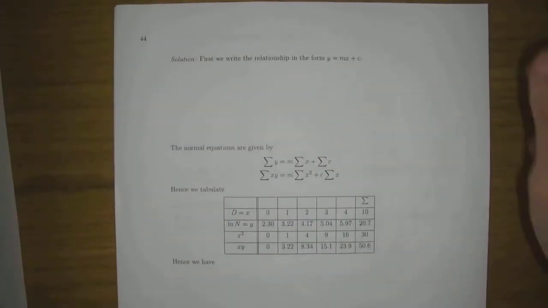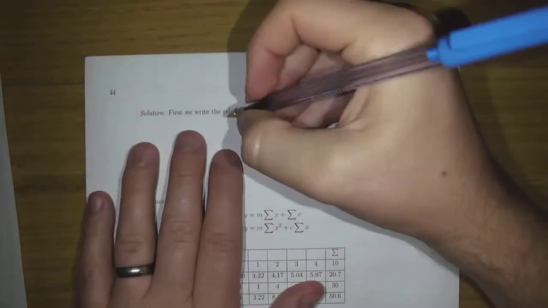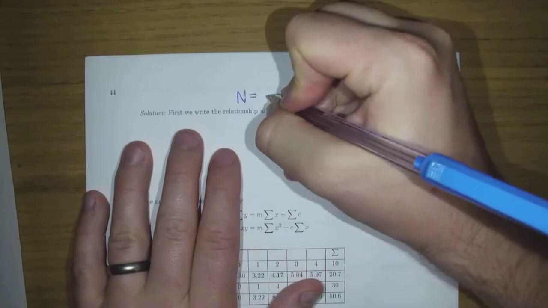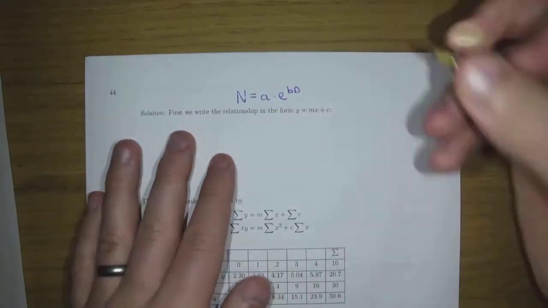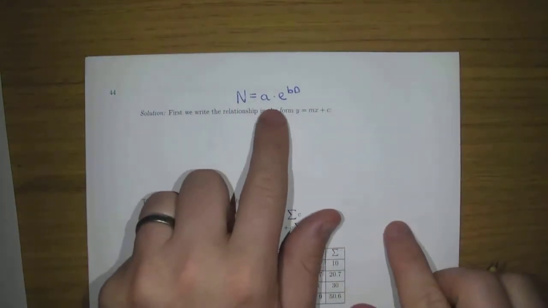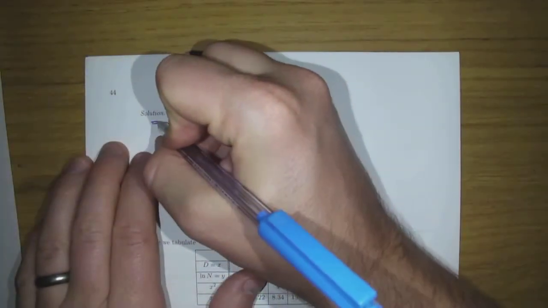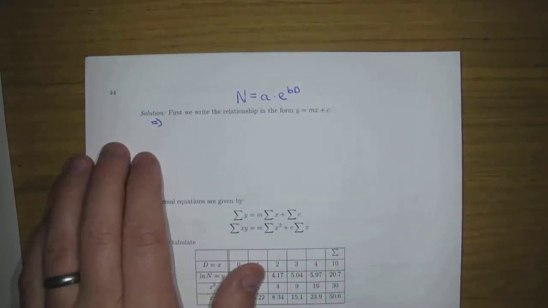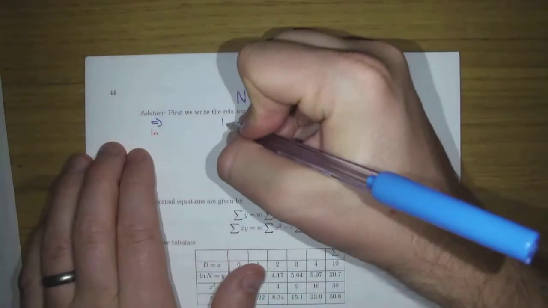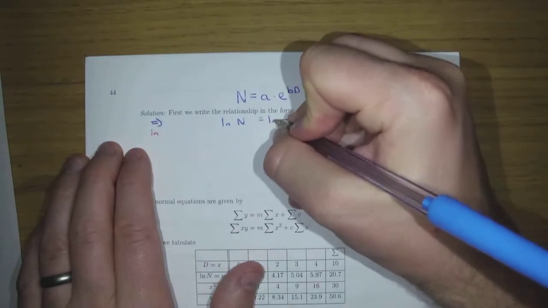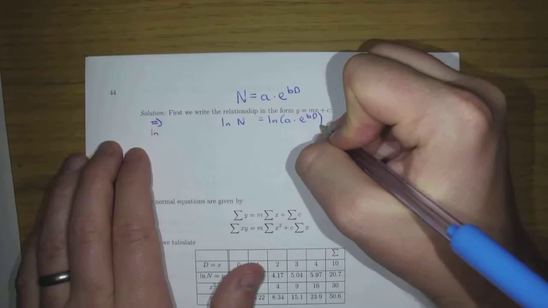Right, so the first thing is to write the relationship in linear form. So we have n is equal to a times e to the power b d. Right, so we want to turn the multiplication into addition, so we're going to take the log of both sides. This is something we've seen previously. So we get log of n is equal to log of a times e to the b d.